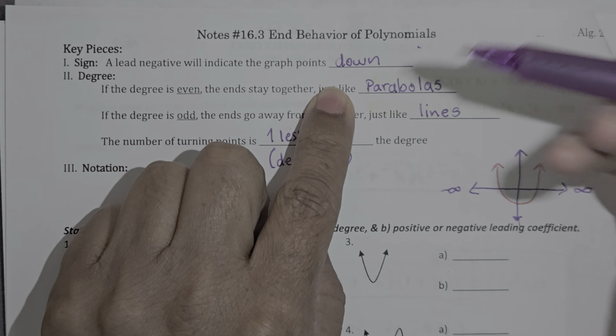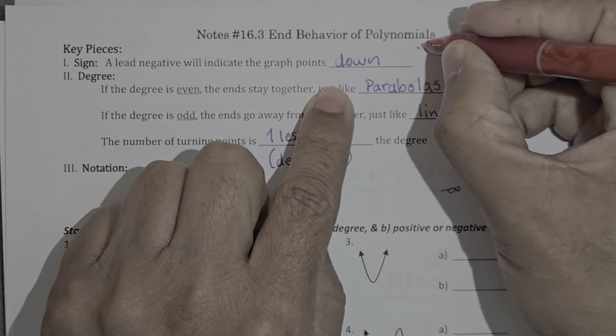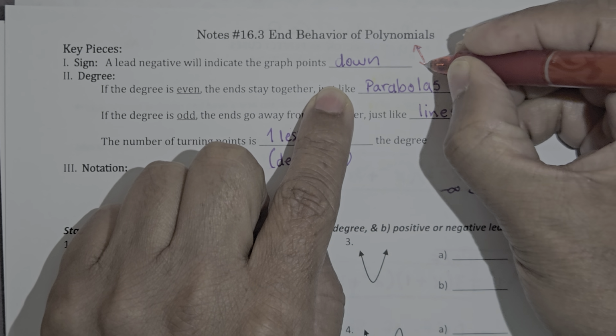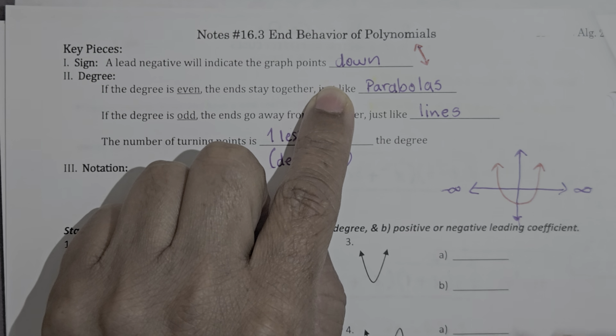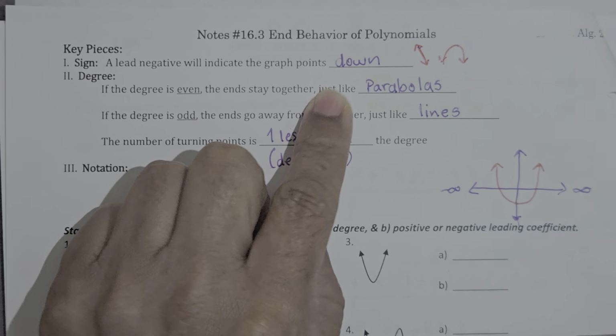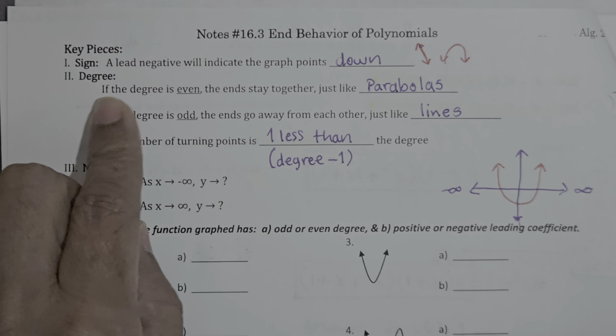If the graph's going in opposite directions, then you might have just a line. If the slope is negative, this is what the graph looks like. And if it's a parabola, then the parabola points down. So that's when it comes to the sign.